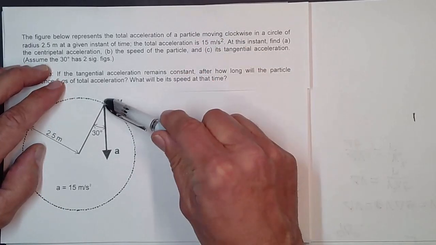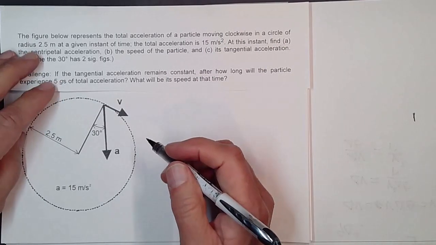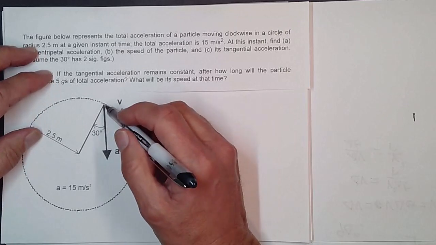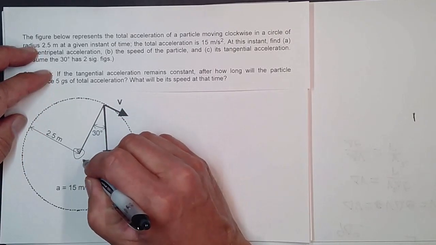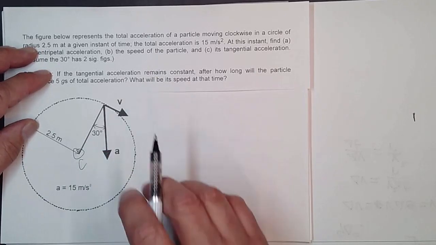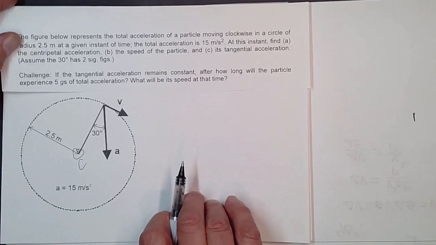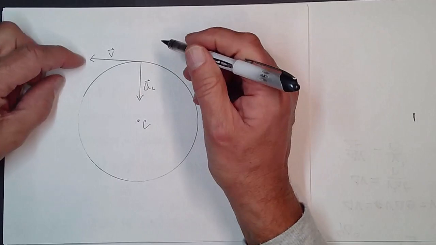See, we have the velocity here, and when we've been dealing with centripetal acceleration, it has always pointed toward the center of the circle, which would be right here. This acceleration is not, and we need to talk about how that can possibly happen. So, now I'm back to something going counterclockwise again, but that's all right.